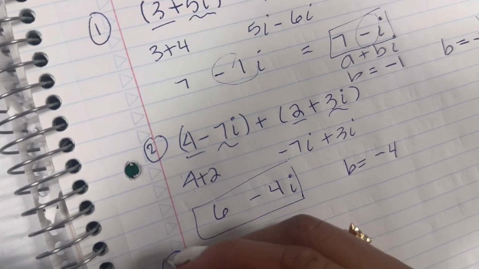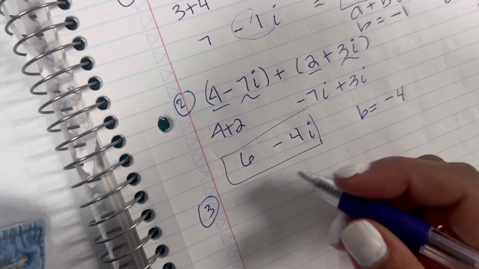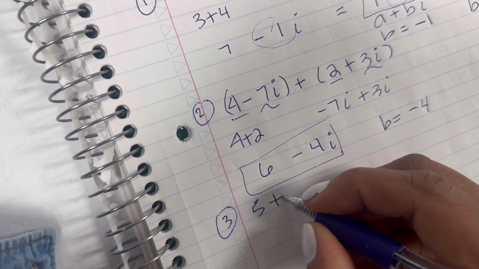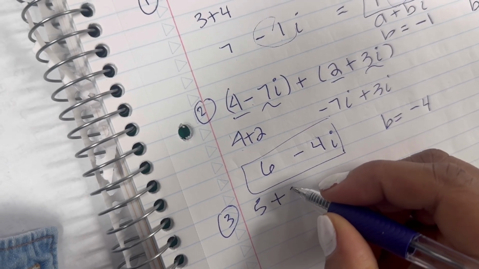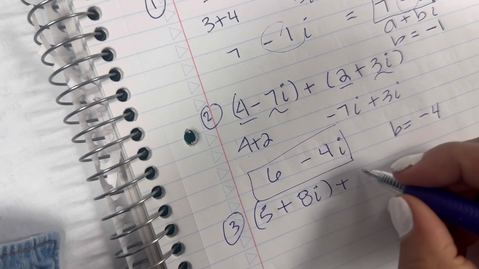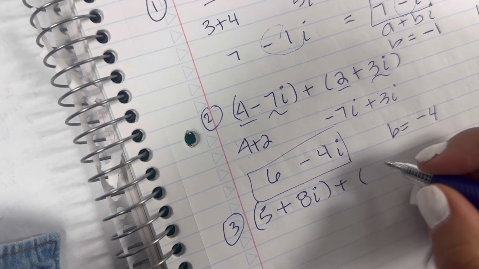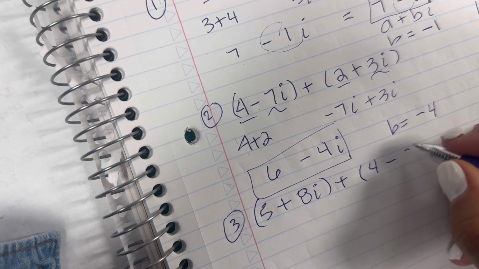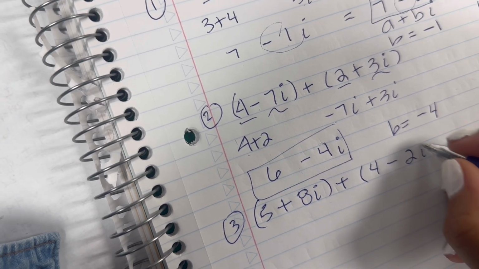One more. Say you have 5 plus 8i, and you're adding, I don't know, 4 minus 2i.